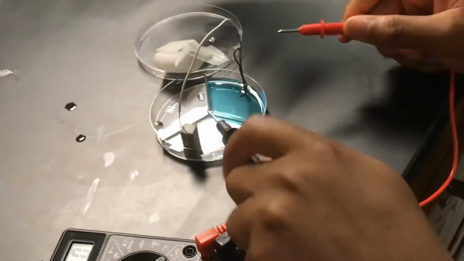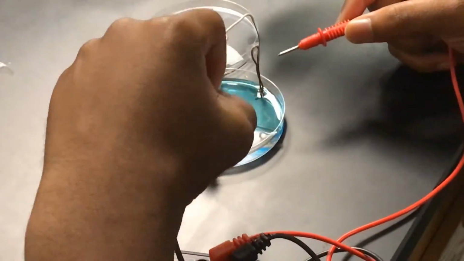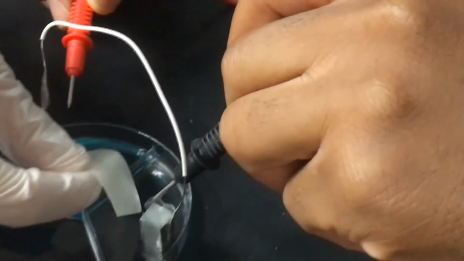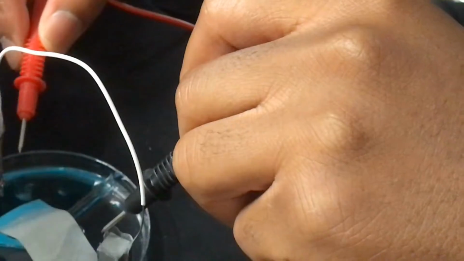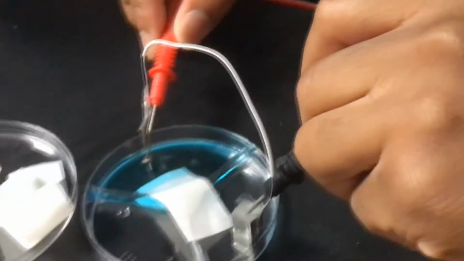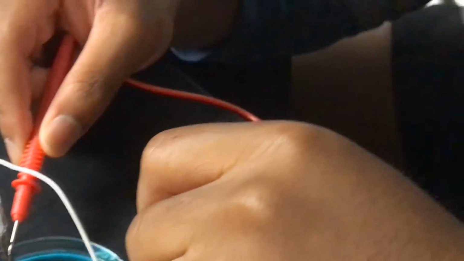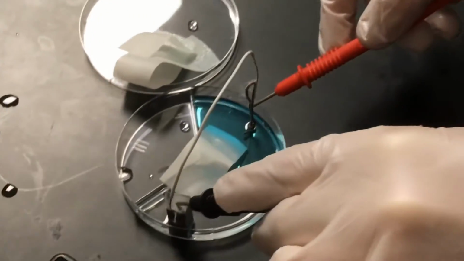The zinc is placed in a solution of zinc sulfate, and the copper is placed in a solution of copper sulfate. The zinc is being oxidized and the copper is being reduced in this solution. We have a wire connecting the two electrodes to allow for the transfer of the electrons. In order for this to work, we need to have a salt bridge in between the two solutions.